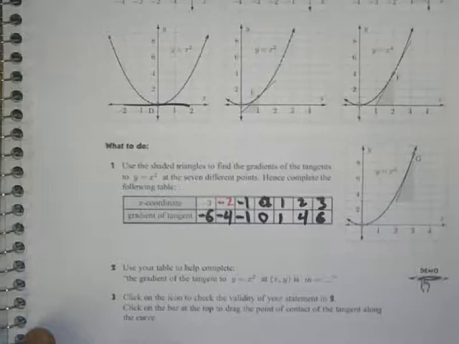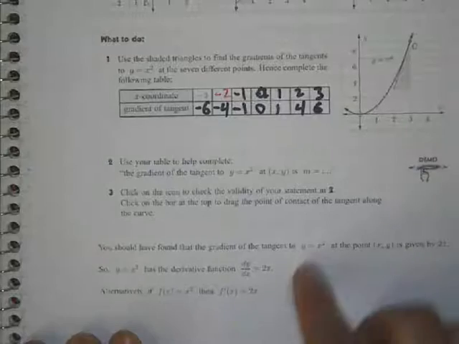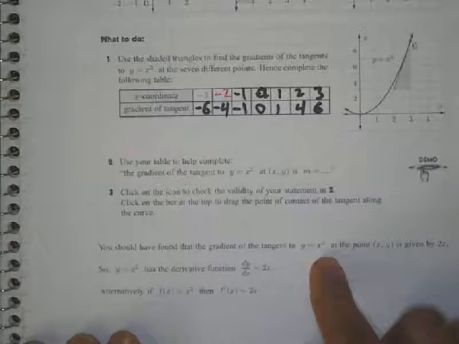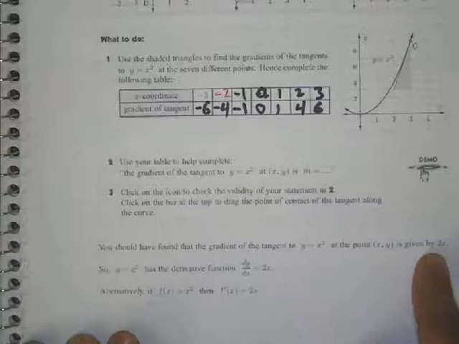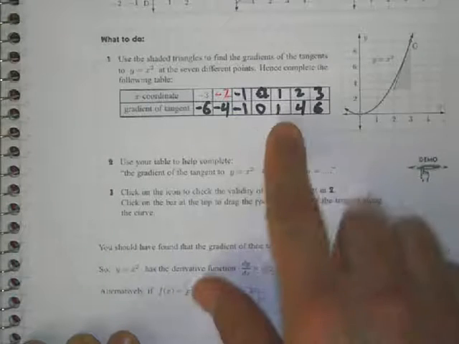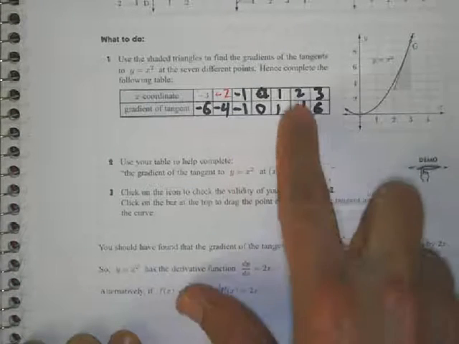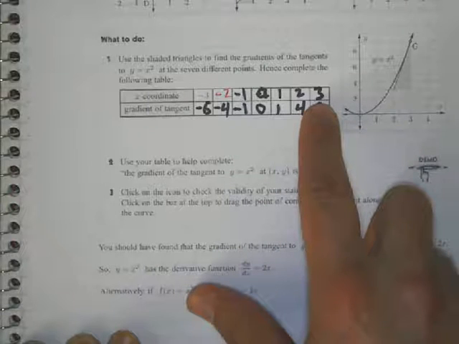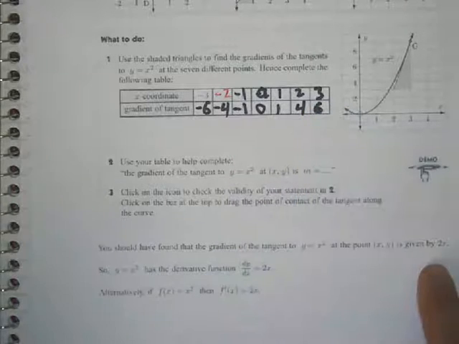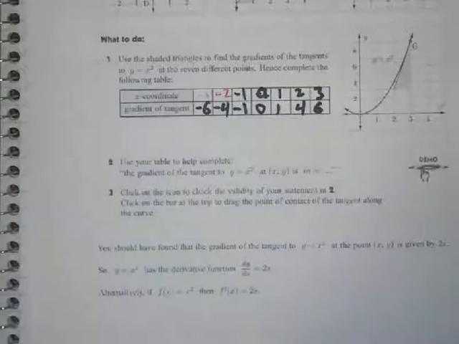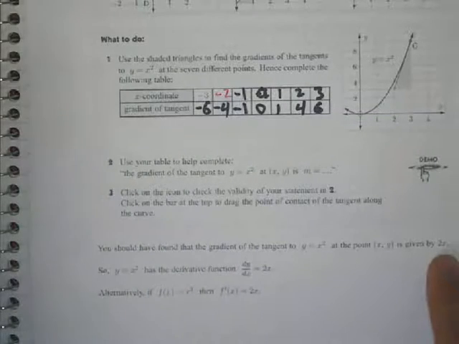And if you think about that for a minute, you're going to say to yourself, hey, when I've got the equation y equals x squared, this x value is getting multiplied by 2, right? 2 times 2 is 4, 2 times 3 is 6. So the slope is going to be 2x.